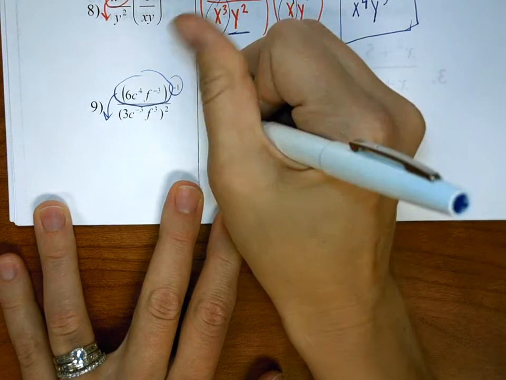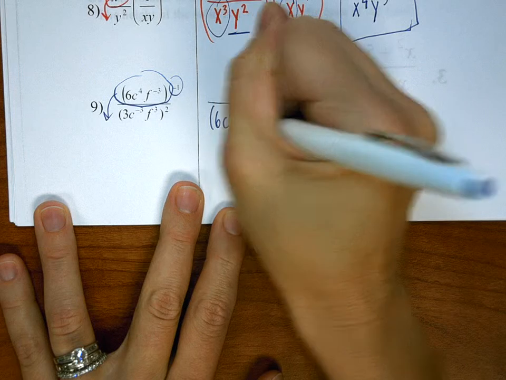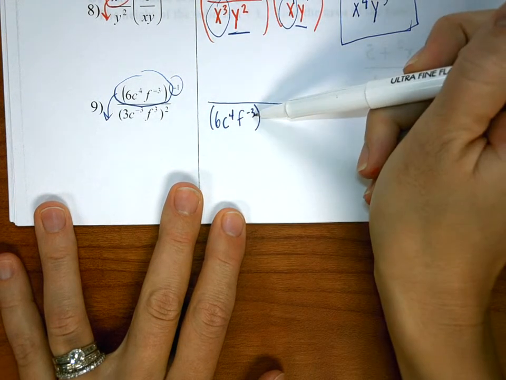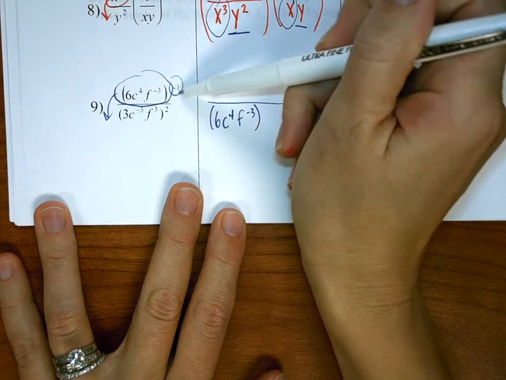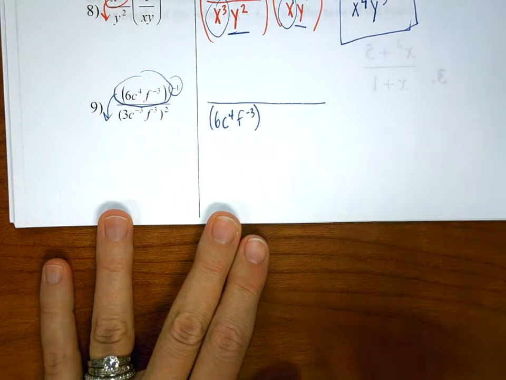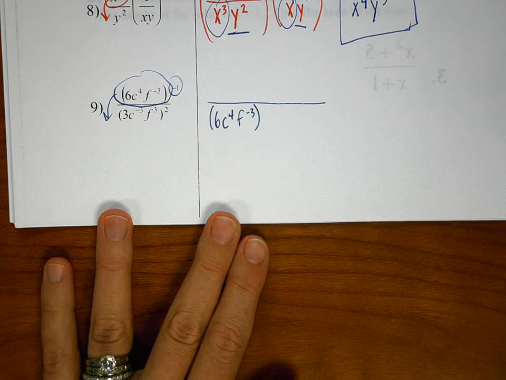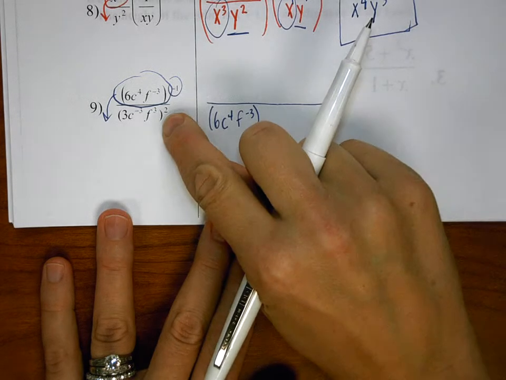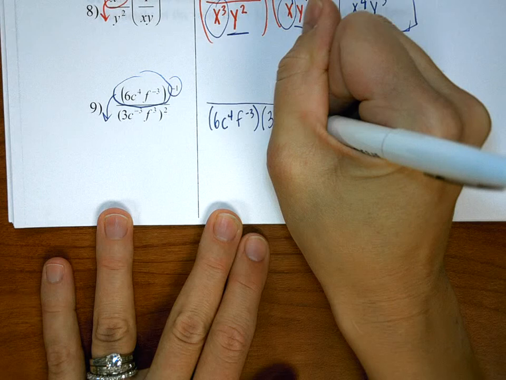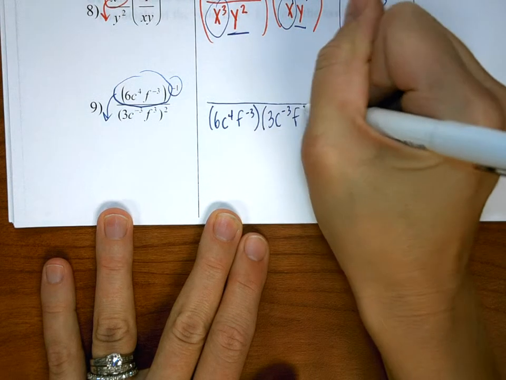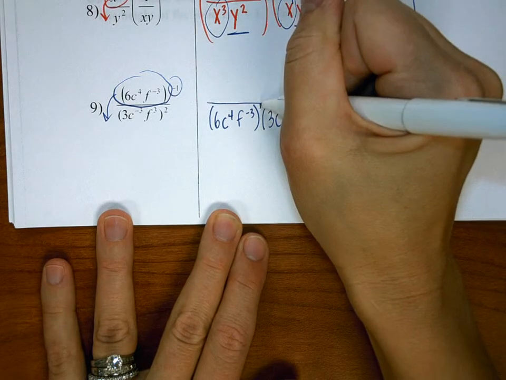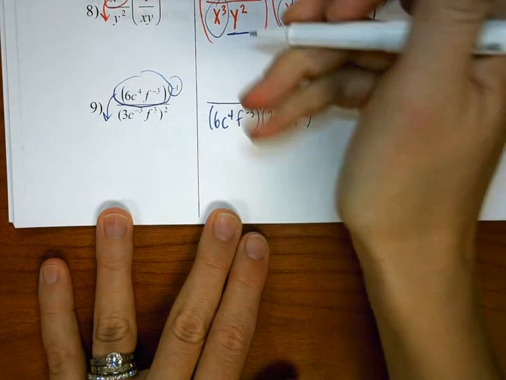So I'm going to write that now as 6c to the 4th, f to the negative 3rd. When I moved it, I'm not getting rid of this negative at this time because I'm only getting rid of this negative exponent here, and you can only get rid of one negative exponent at a time. So sometimes you're moving it down and then back up again, okay? Now this right here doesn't have a negative exponent, okay? So I'm just going to go ahead and rewrite that for right now. So I have 3c to the negative 3rd, f to the 3rd, and this is to the 2nd power. Okay, and this one is now to the positive 1 power. And if there's nothing on top right now, there is a 1.